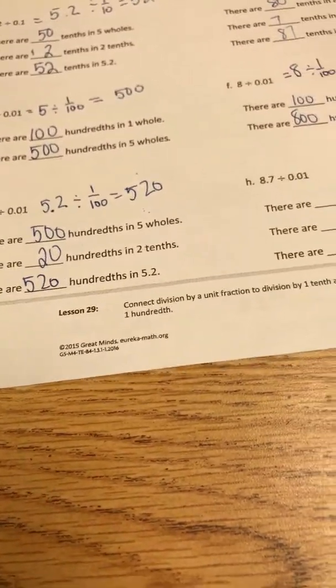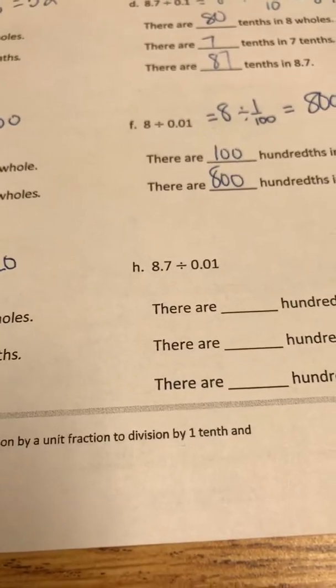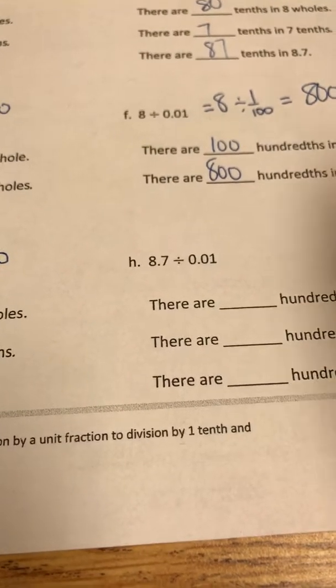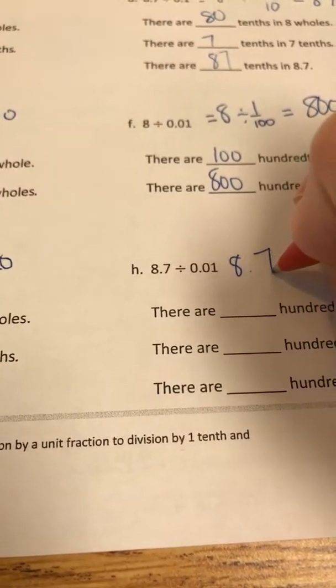Okay. And finally, let's come over here to H. I have 8.7 divided by 1/100th. So let me rewrite that.